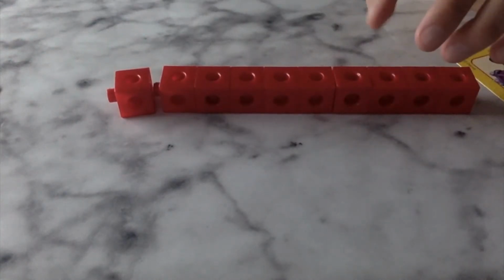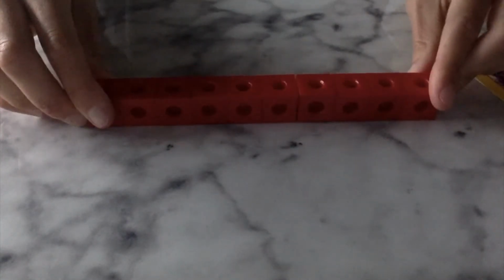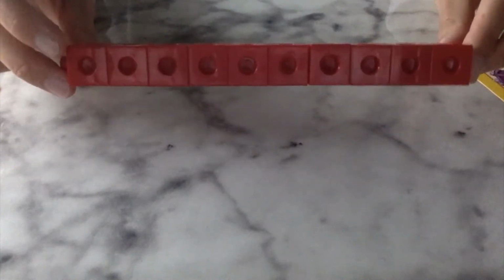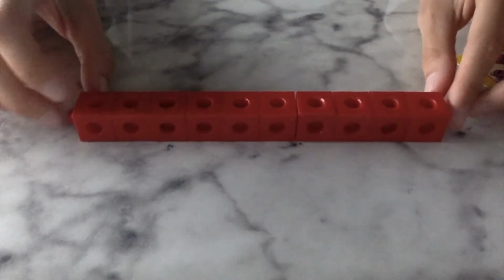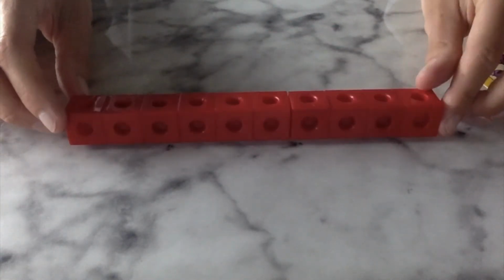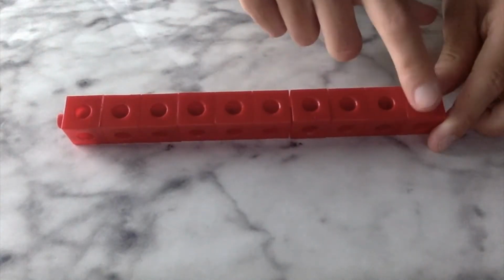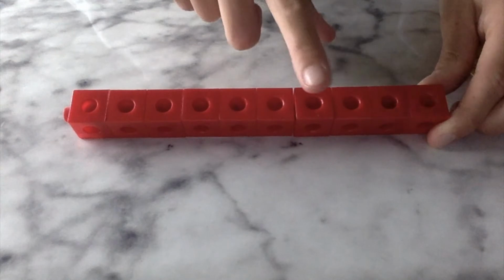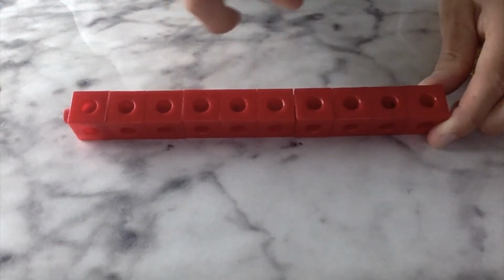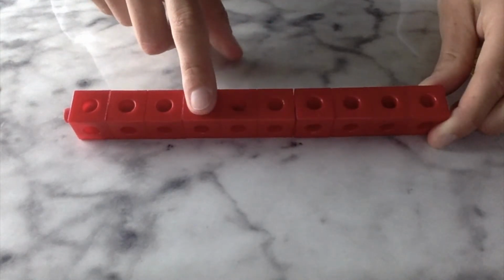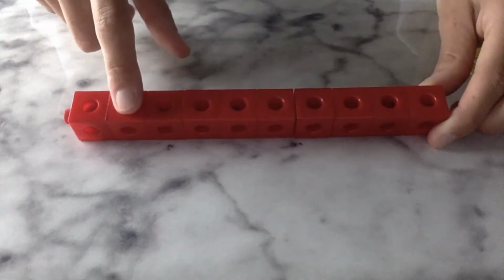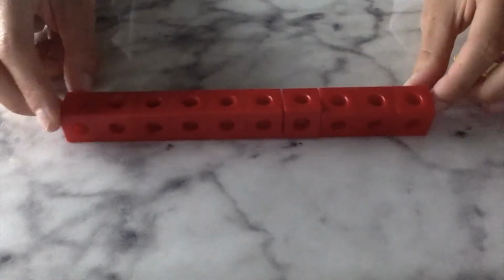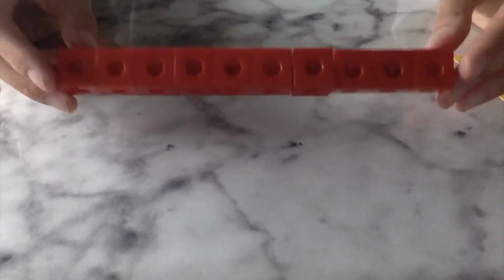Okay, so I have 10 red blocks here. And if you don't believe me, go ahead and count the blocks with me. Here we go. 1, 2, 3, 4, 5, 6, 7, 8, 9, 10. Very good. So I have 10 red blocks.